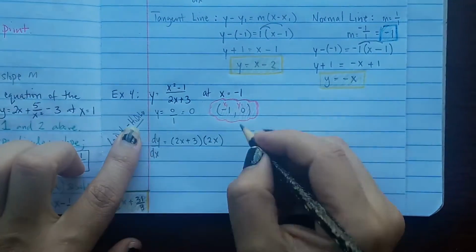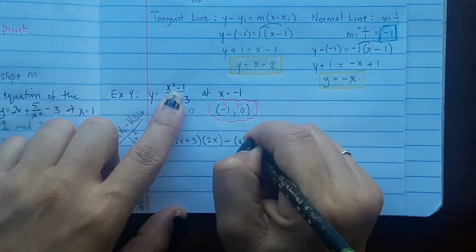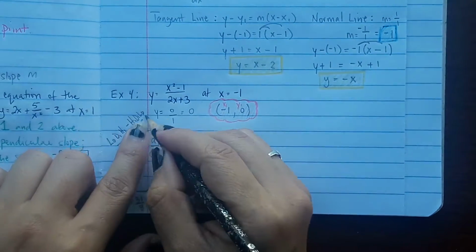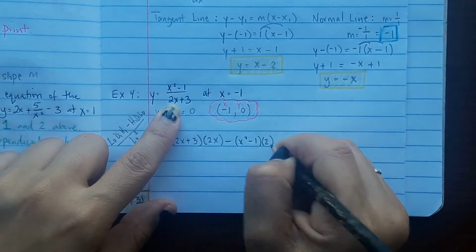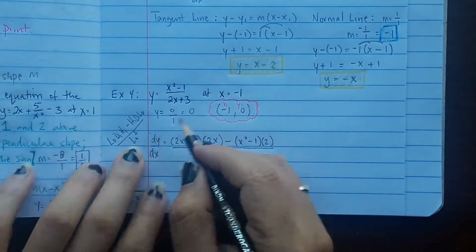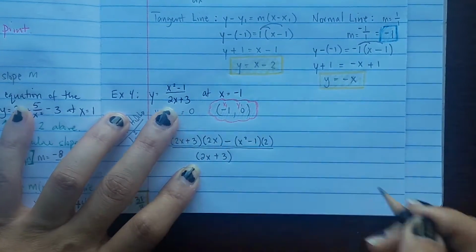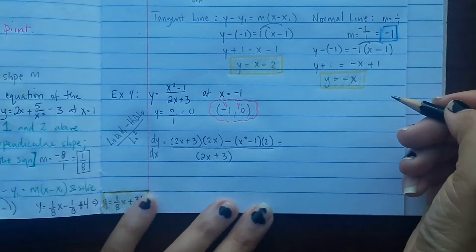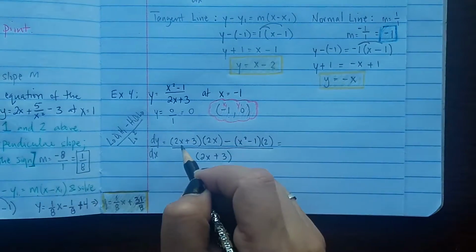Derivative of high is 2x minus high, which is x squared minus 1, times the derivative of low, which is 2, all over low squared, so that's 2x plus 3 squared. And I don't write it there for whatever reason, but that's a listening check. Go ahead and put the squared there.